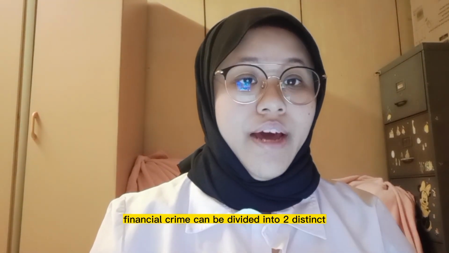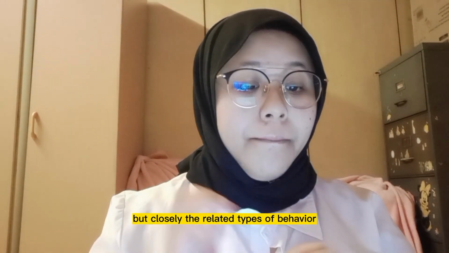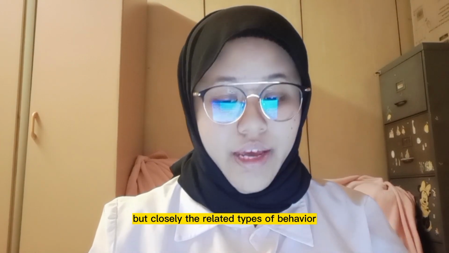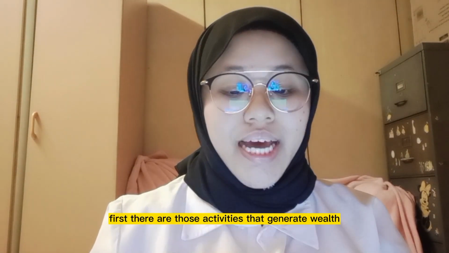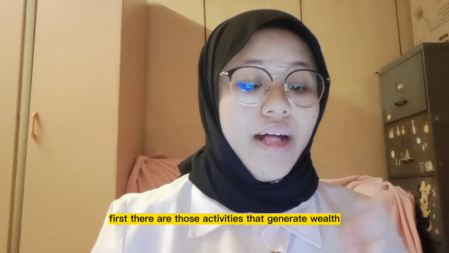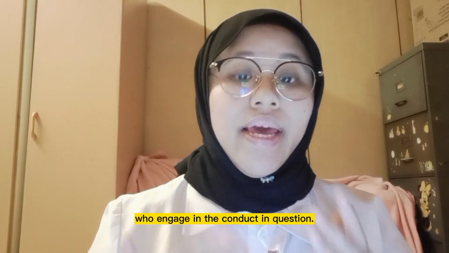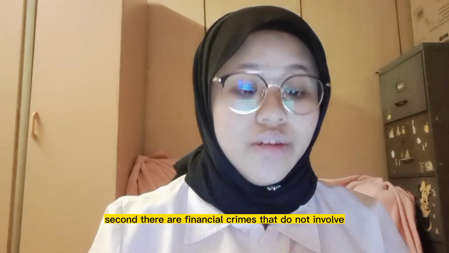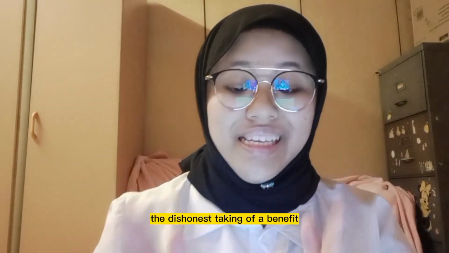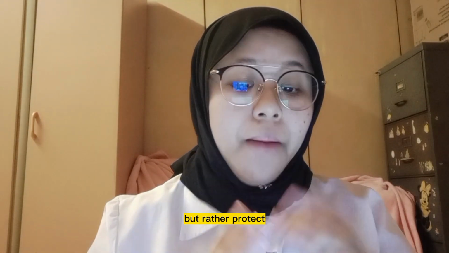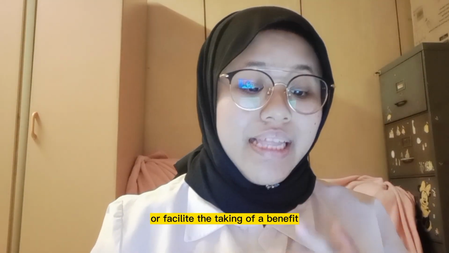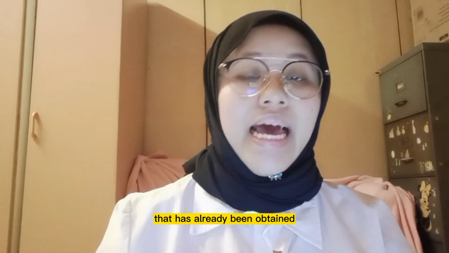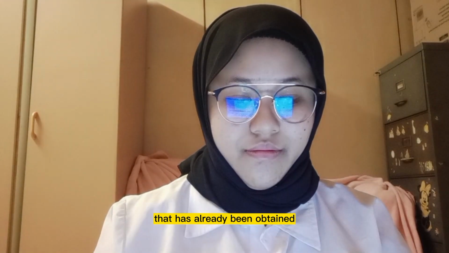Financial crime can be divided into two distinct but closely related types of behavior. First, there are those activities that generate wealth dishonestly for those who engage in the conduct in question. Second, there are financial crimes that do not involve the dishonest taking of a benefit, but rather protect or facilitate the taking of a benefit that has already been obtained.